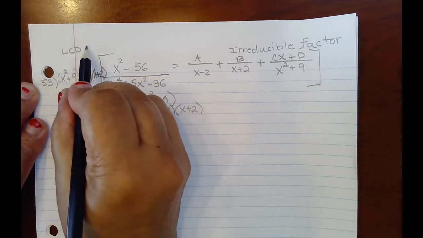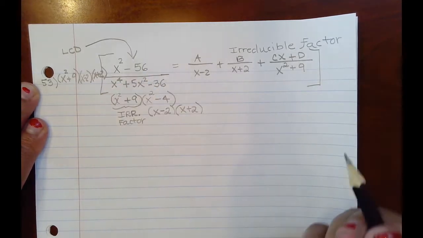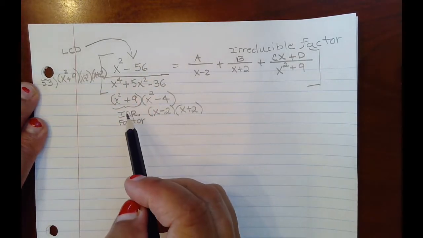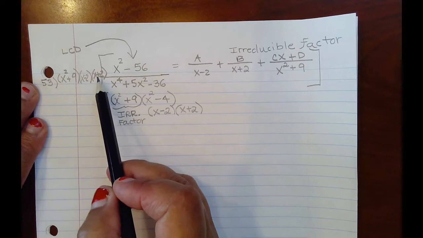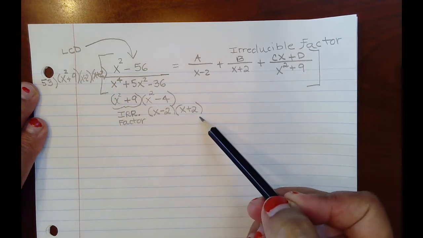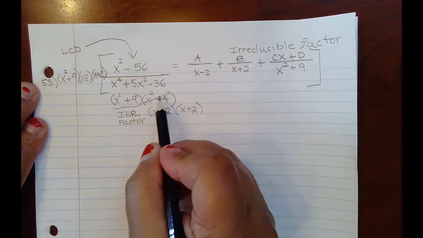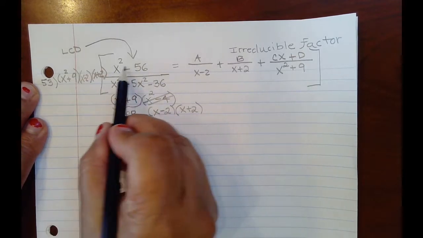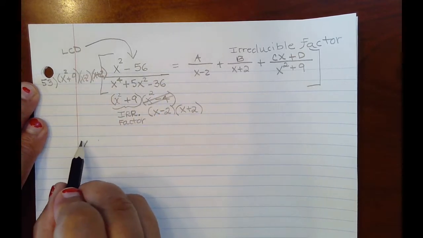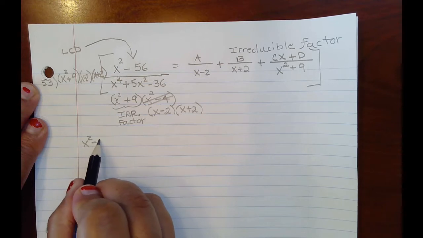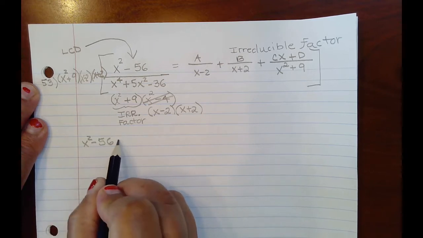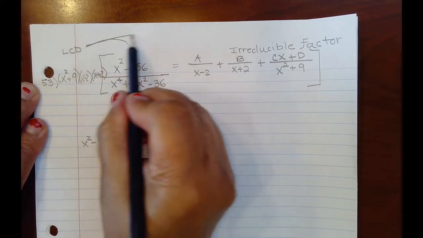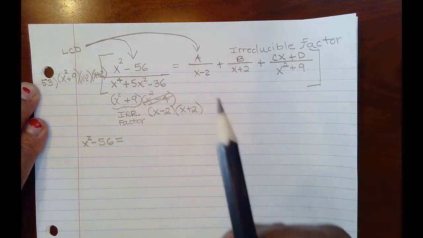Okay, we're going to multiply that LCD by this first fraction, the main fraction over here on the left. Everything in this LCD would kick out all of the terms in the denominator, and you'd be left with just the numerator. So x squared minus 56 on the left-hand side. Then we're going to multiply that LCD by this fraction.